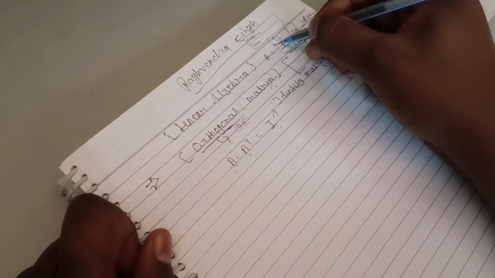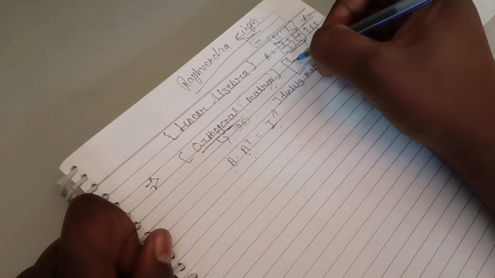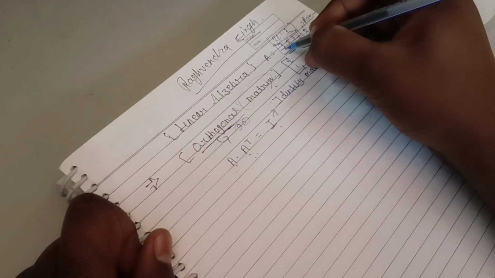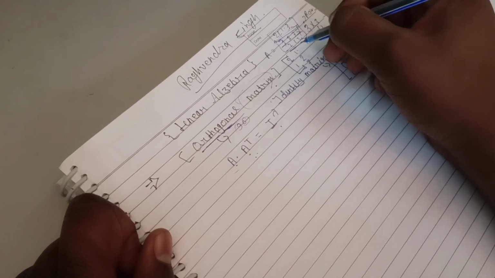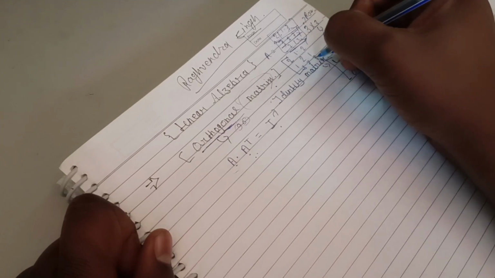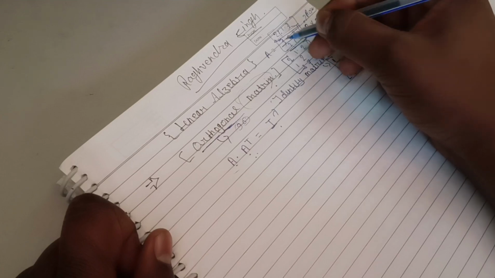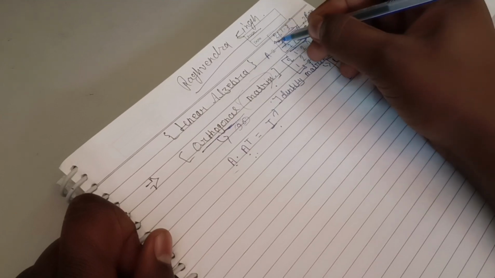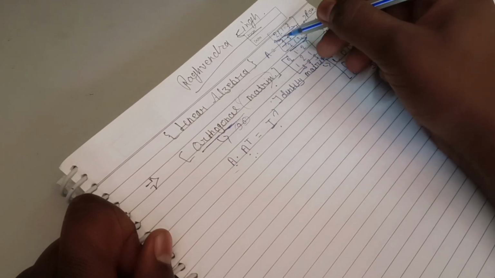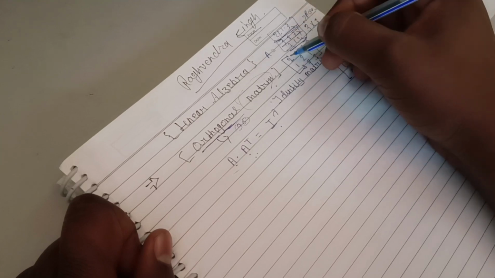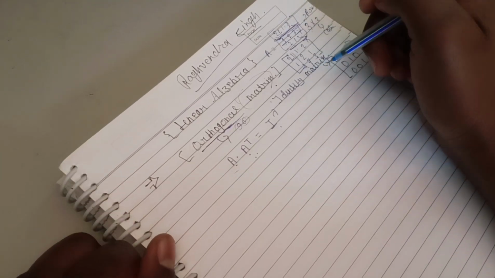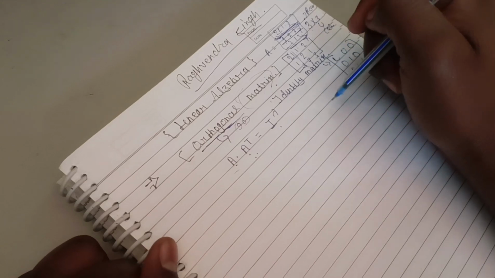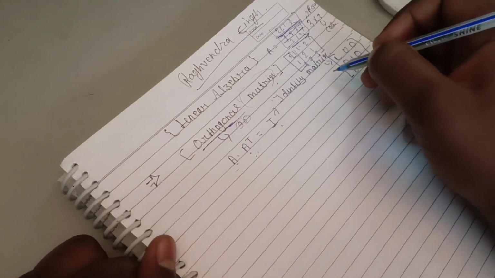Suppose 2 1 3 is a row, so I can write 2 1 3 as a column. 1 2 7 is a row, so 1 2 7 becomes a column, and 2 1 3 the same. This is called the transpose, meaning we write rows as columns. I hope you have understood what transpose is and how we can convert any matrix into its transpose.